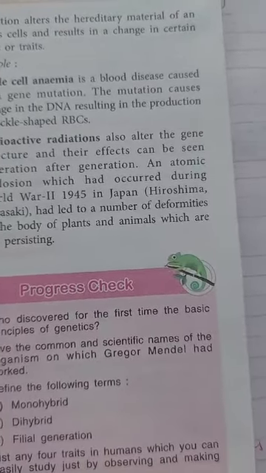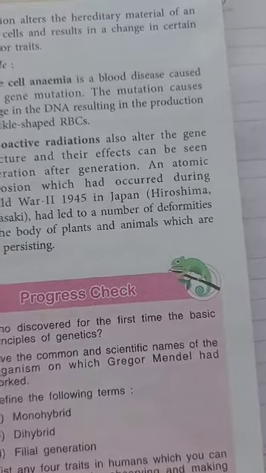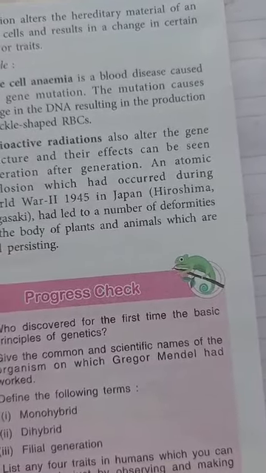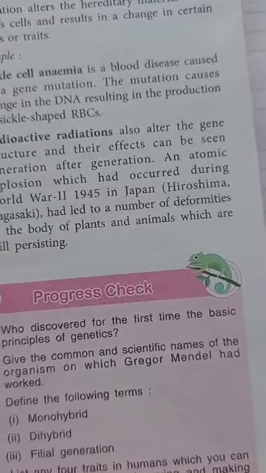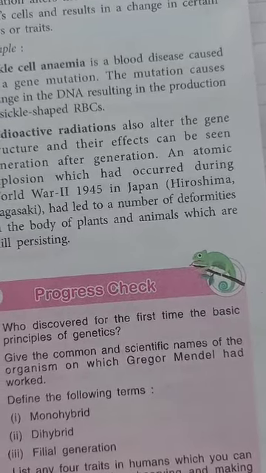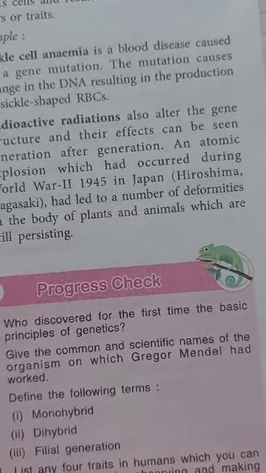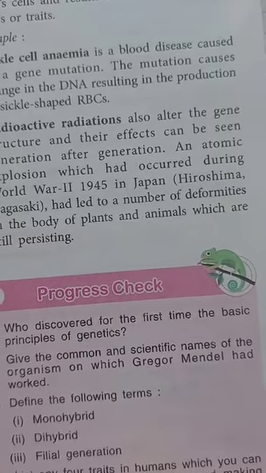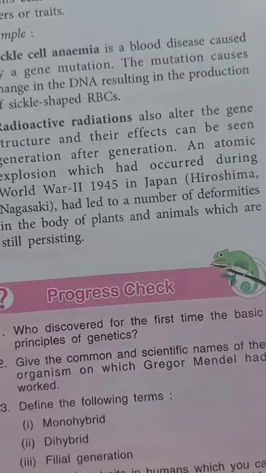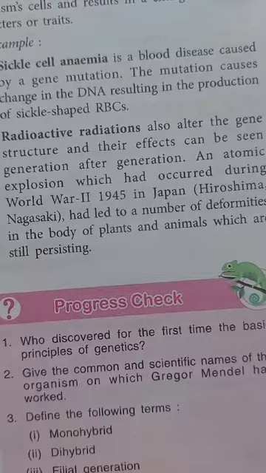And then radioactive radiation. We all have seen that in World War II, in 1945 in Japan, radioactive elements were used. Radioactive elements mutate the genetic makeup of an individual. Even now, people are abnormal due to that radioactive activity. So this is the type of mutation.